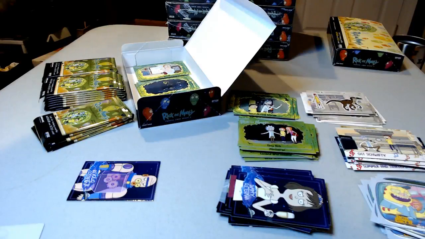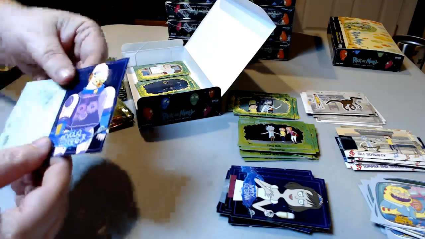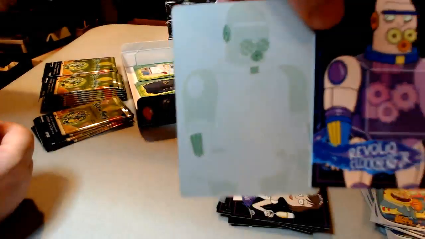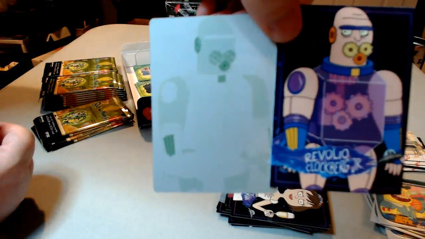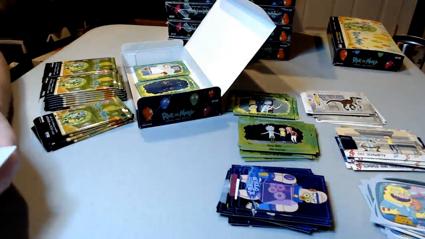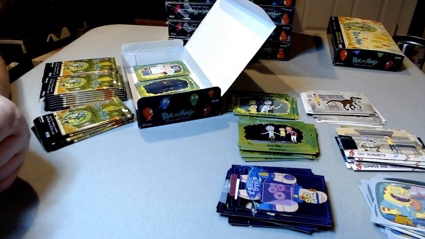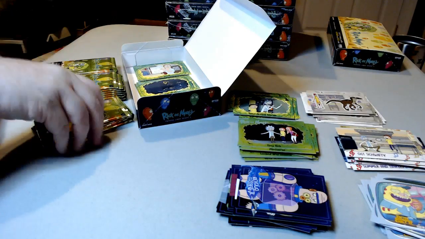No, it looks like just the one. Alright, so there's our printing plate.